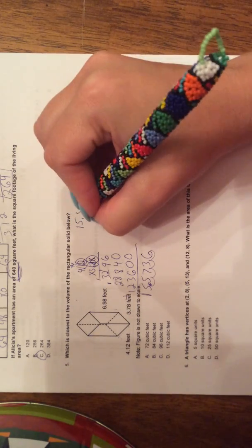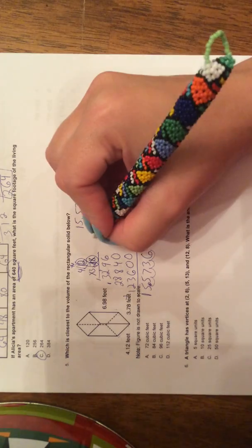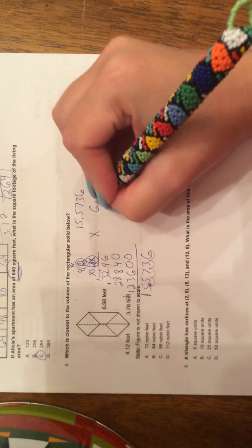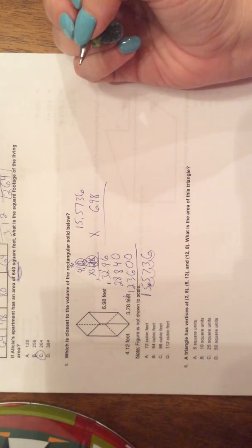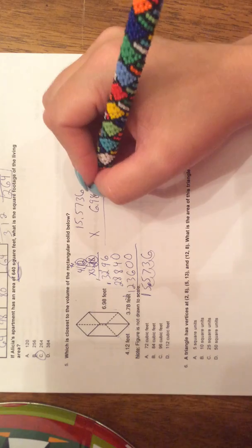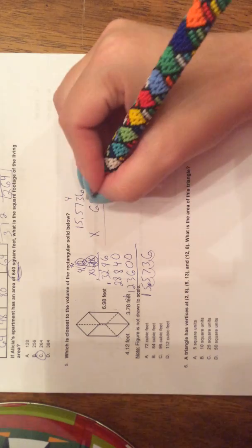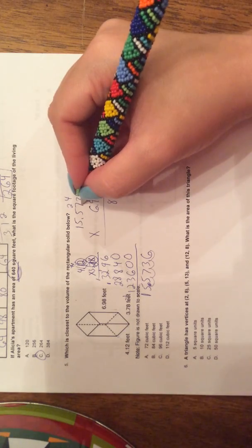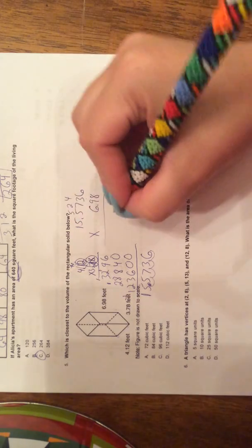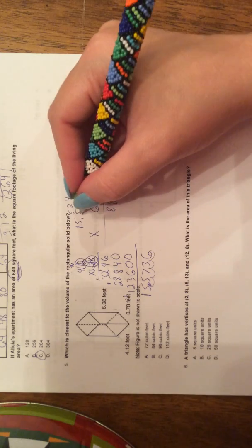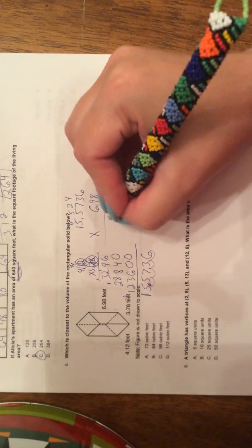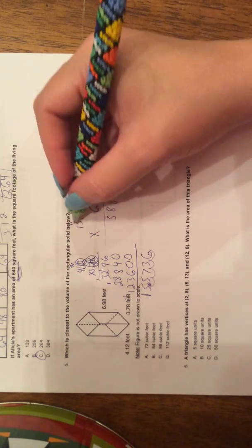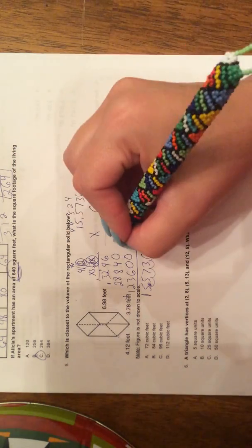So we have 15.5736 times 6.98. Remember, you do not have to line up your decimal places when you're multiplying. So 8 times 6 is 48, 8 times 3 is 24, plus 4 is 28, 8 times 7 is 56, plus 2 is 58, 8 times 5 is 40, plus 5 is 45, 8 times 5 is 40, plus 4 is 44, 8 times 1 is 8, plus 4 is 12.